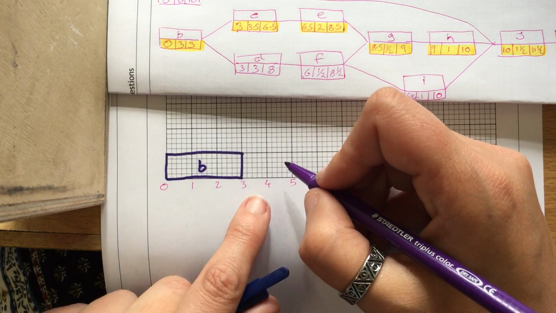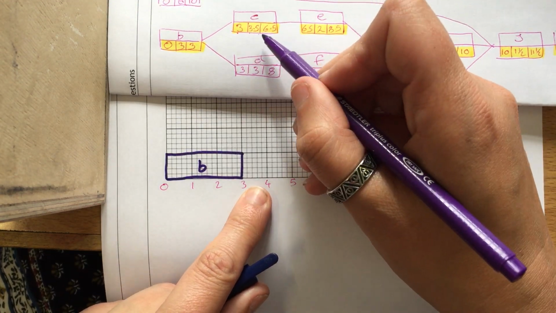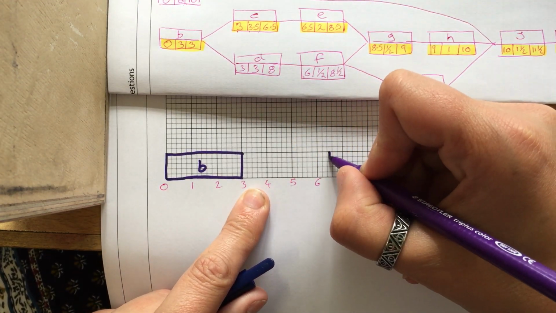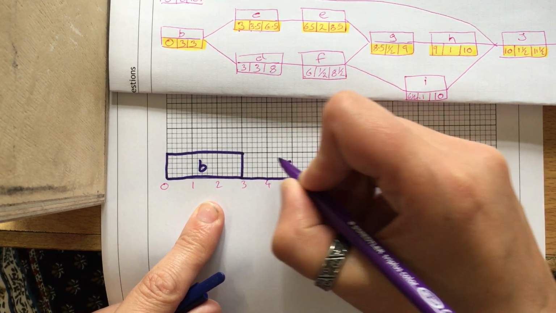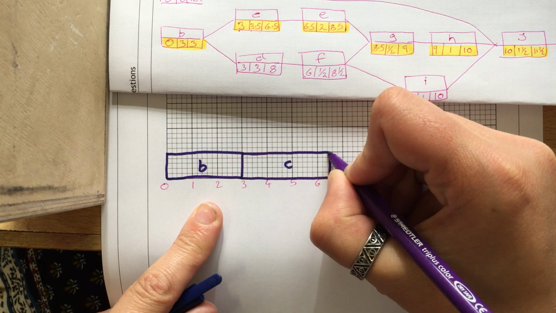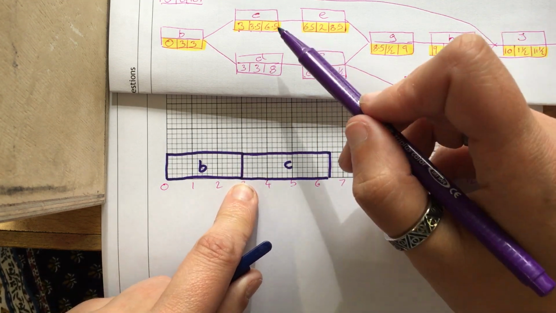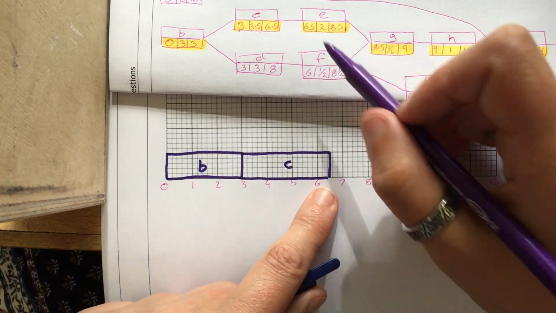We have C, starts at 3, takes 3.5, goes up to 6.5. So the middle number tells you how long your box is. The first number tells you where it starts. The last number tells you where it finishes.